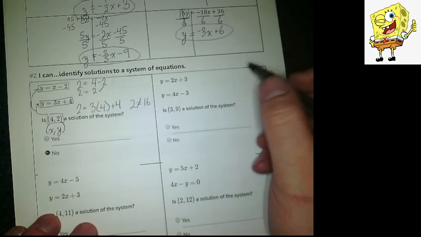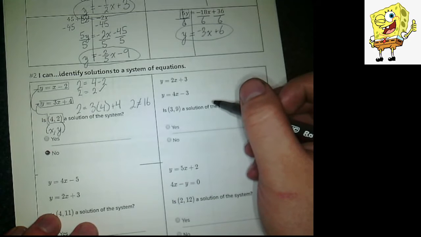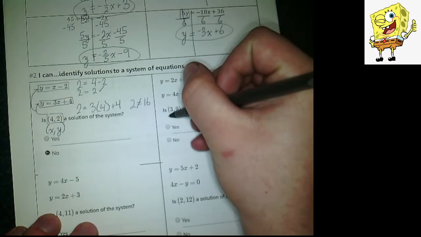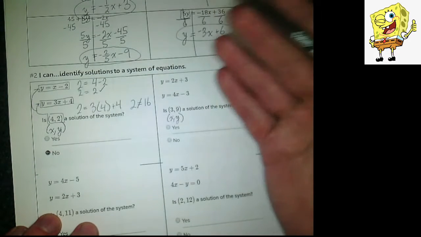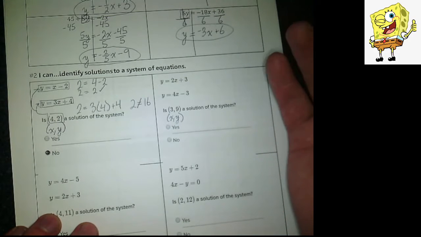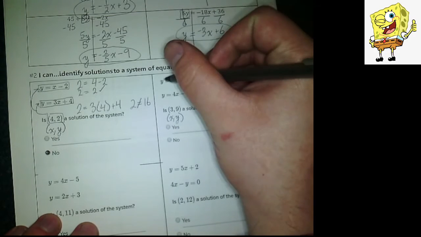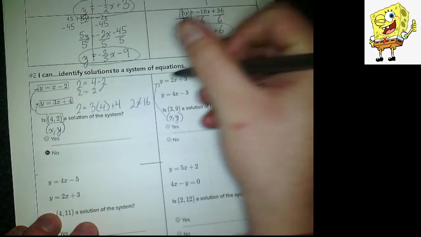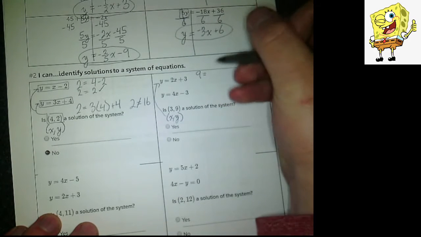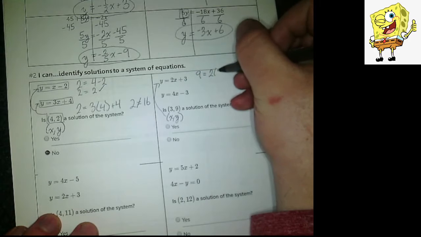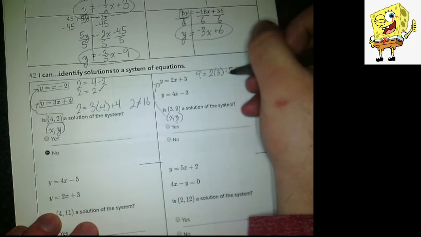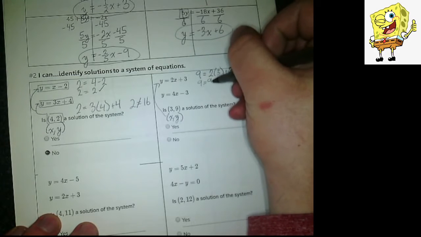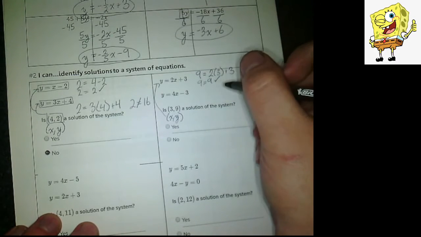All right, next one. Again, following the same process here. I always like to label that way. Just labeling makes it very, very clear what I need to do and which value is what to try and avoid any potential accidental errors. So I'm going to plug it into my first equation. My y is 9. 9 equals 2 times 3 plus 3. So 2 times 3 is 6. 6 plus 3 is 9, and 9 equals 9. So good start.